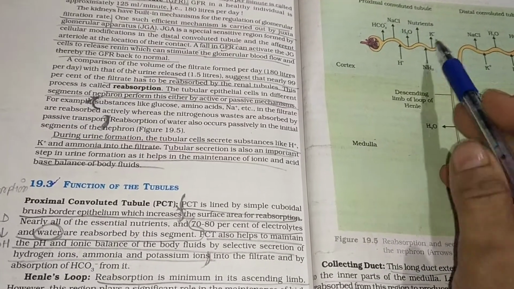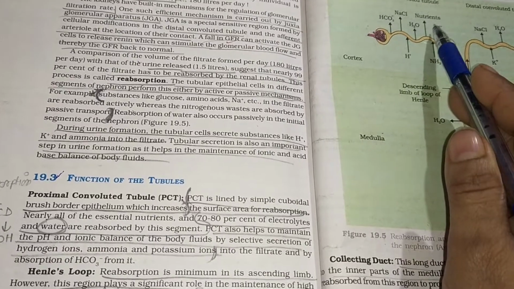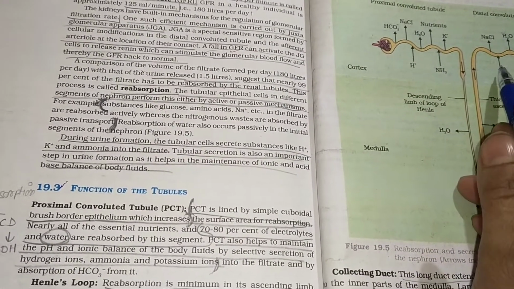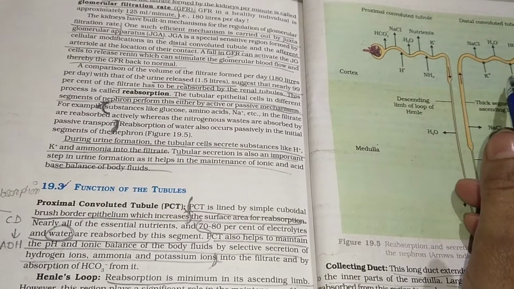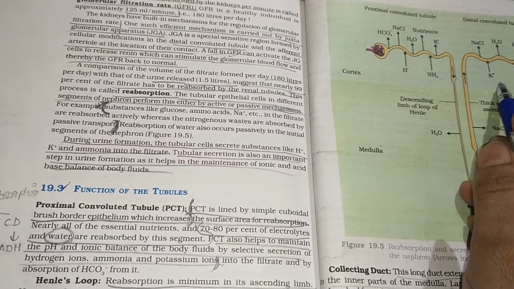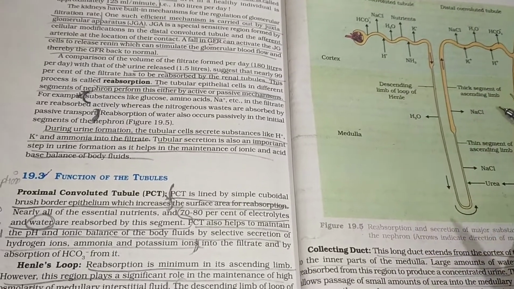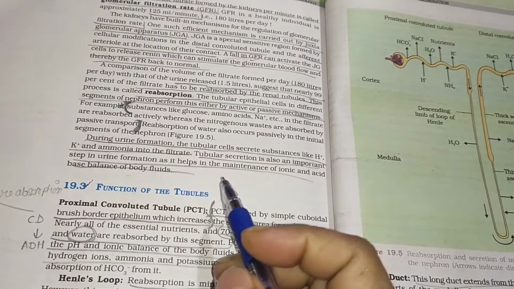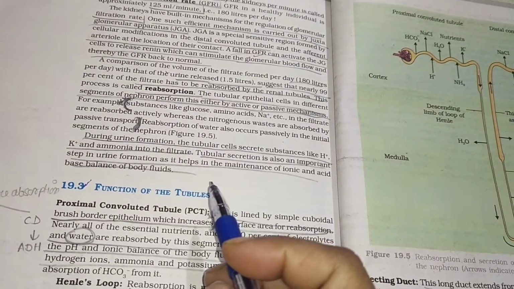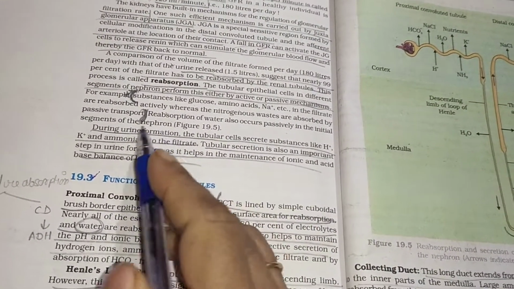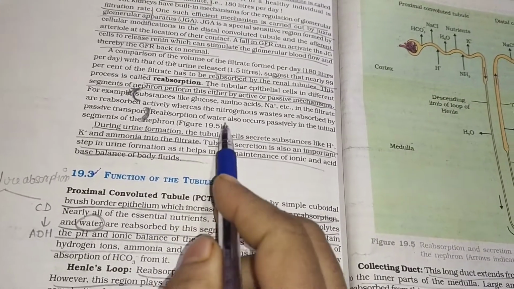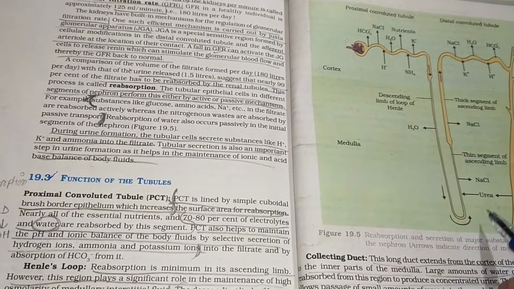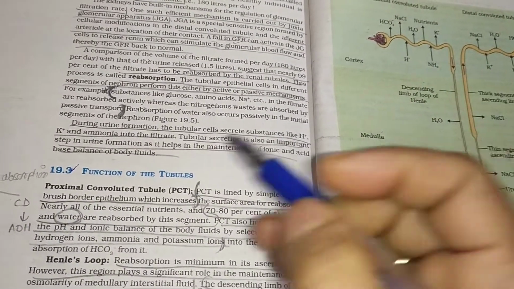So the nutrients, meaning glucose, amino acids, sodium, are reabsorbed actively, whereas the nitrogenous wastes are absorbed by passive transport. Nitrogenous wastes like urea, uric acid and ammonia are absorbed passively. Water is also absorbed by passive transport. Reabsorption of water occurs passively in the initial segment of the renal tubule or nephron.